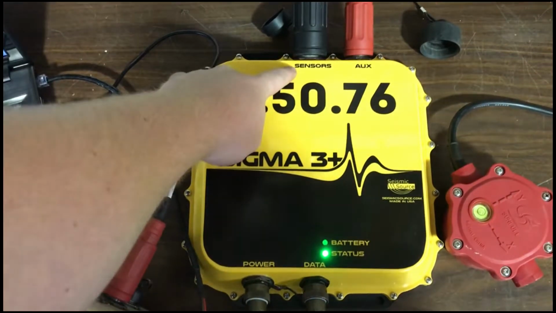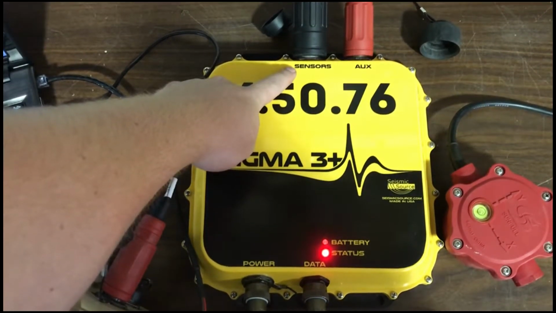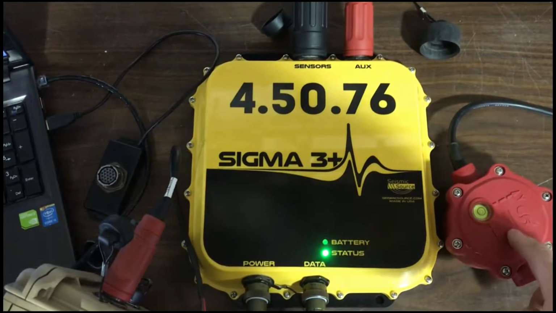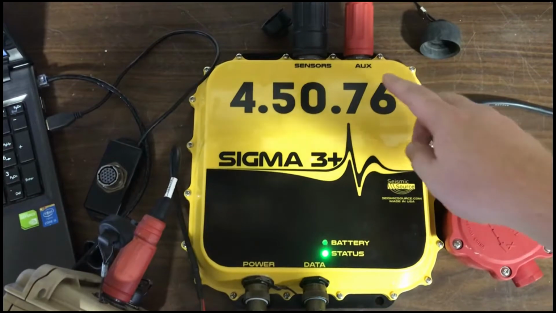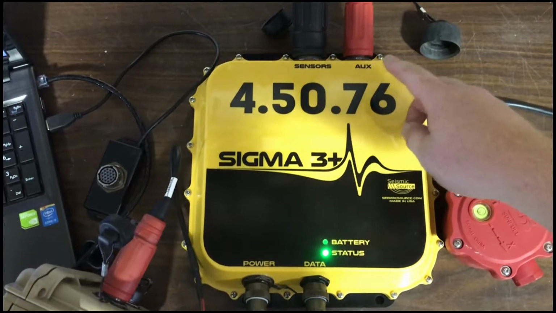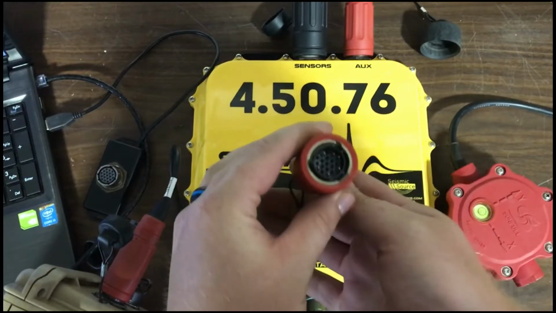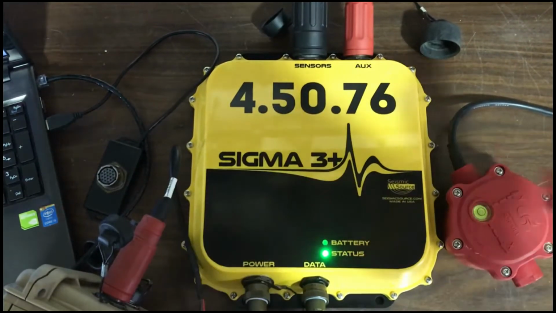We have the 26-pin sensor connection here, which is connected to, in this case, a 3-channel geophone here. And we have the aux port here, which has a ruggedized USB stick that looks like this connected to it.